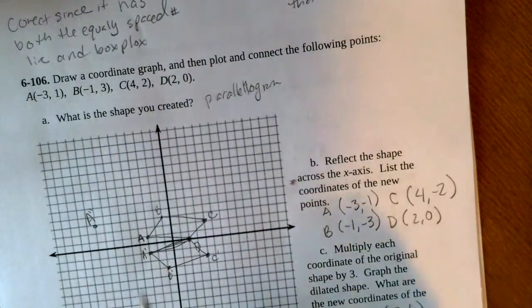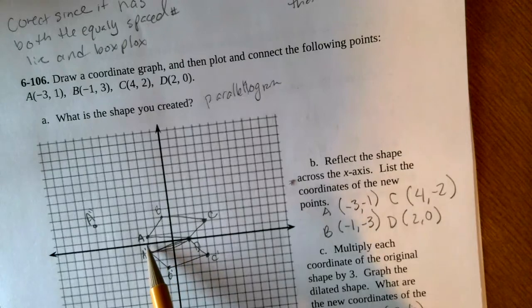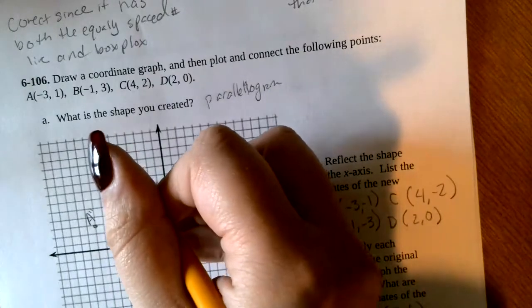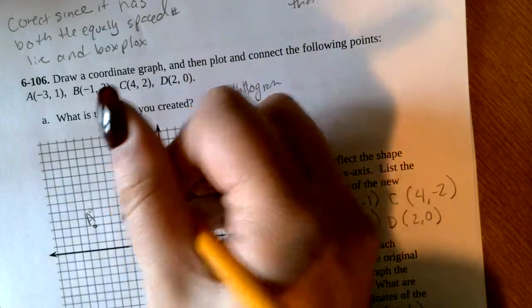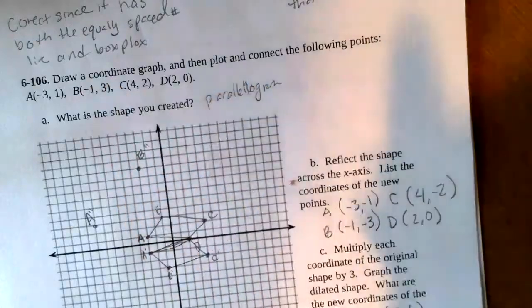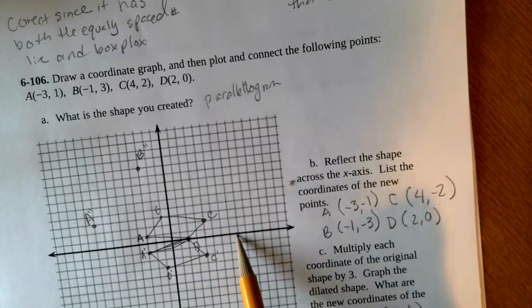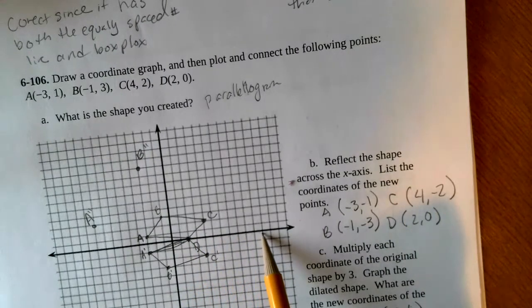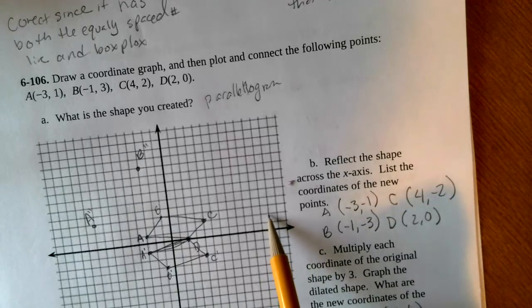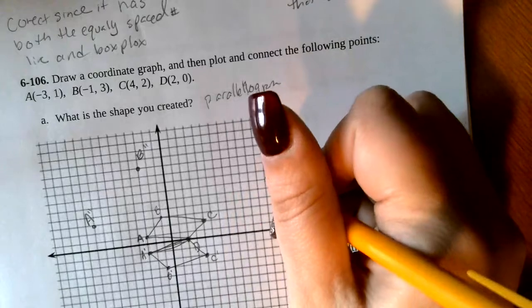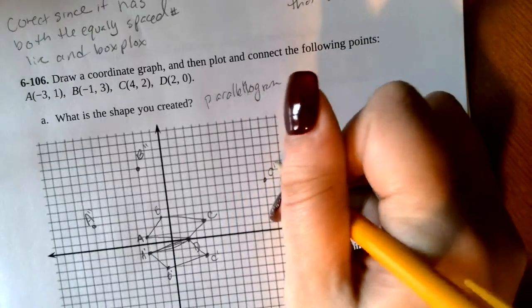B is at -3, 9. So 1, 2, 3, and then up 9. 1, 2, 3, 4, 5, 6, 7, 8, 9, way up here. Okay, that's new B. C is at 12, 6. 1, 2, 3, 4, 5, 6, 7, 8, 9, 10, 11, 12, and then up 6. 1, 2, 3, 4, 5, 6. That point right there is our new C.